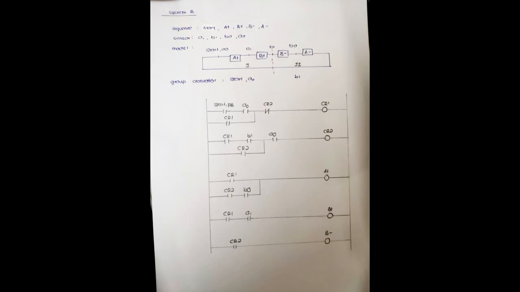This is the ladder diagram. Start with the contact push button, sensor A0 contact, normally closed relay 2 contact, and connected to relay 1. Contact relay 1 at the bottom is to do the latching. The second one, we have contact relay 1, sensor B1 and sensor A0, and latching contact relay 2, connected to relay 2. That's all for the control circuit.